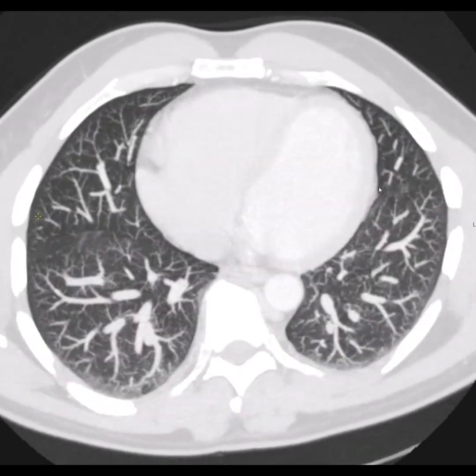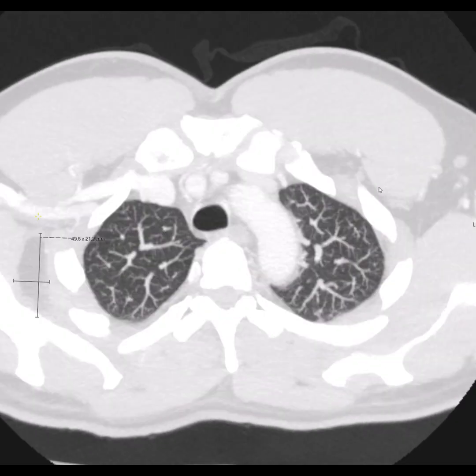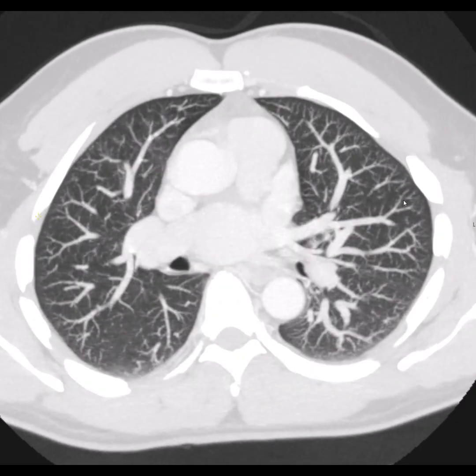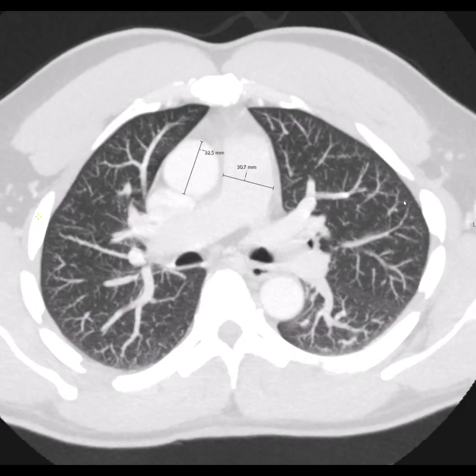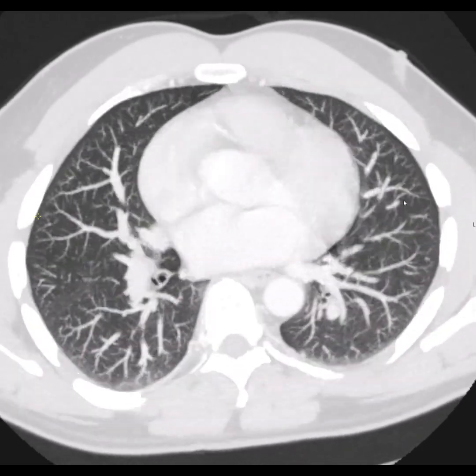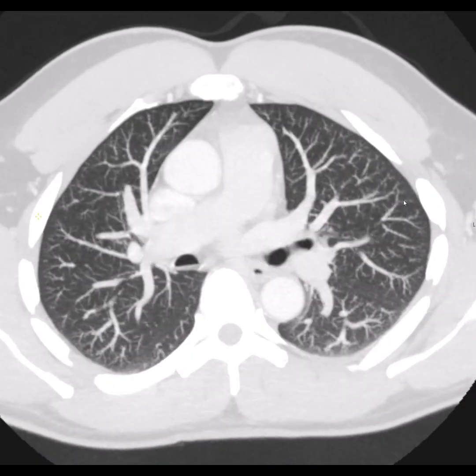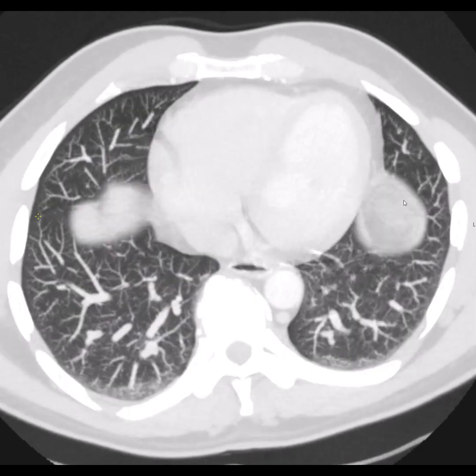Looking for any other signs of nodules in the lung. Looking at the middle region now. This looks fairly normal. And then the left lower region as well. I'm not seeing any nodules present here.